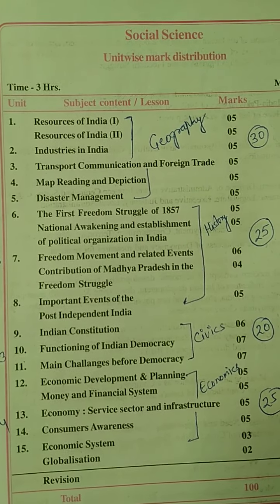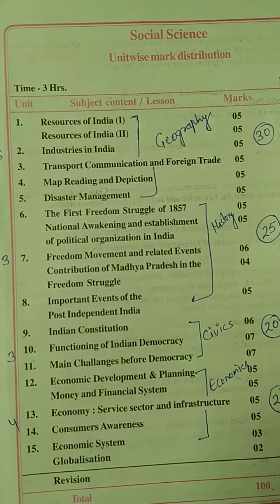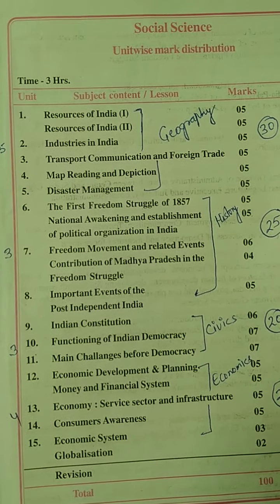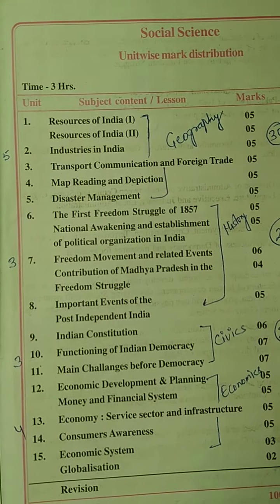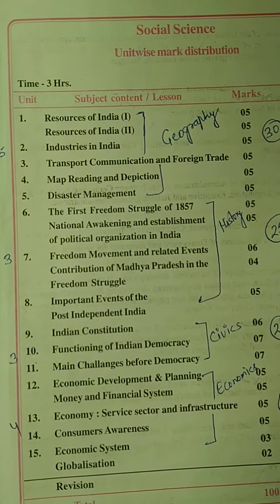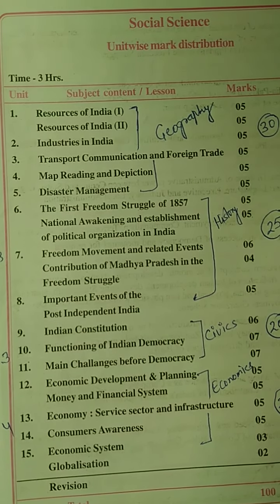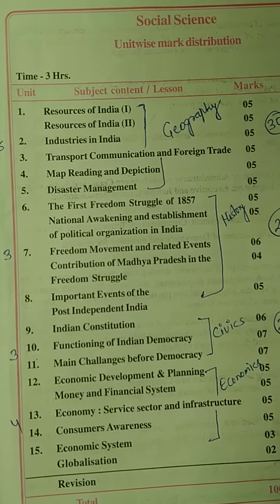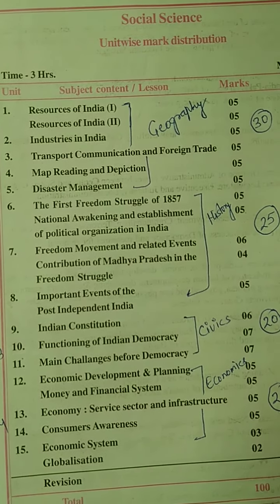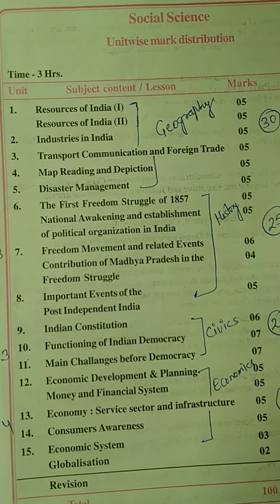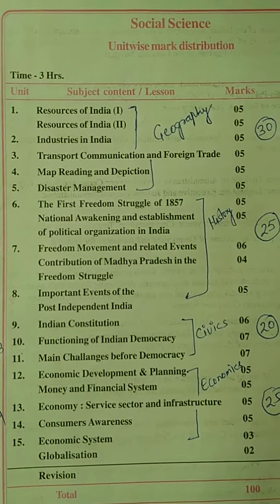So welcome back, my dear students. You are given 15 chapters to read throughout the year, and this SST is divided into geography, history, civics and economics. You can also notice that marks are allotted before the chapters. So I am explaining the things one by one.